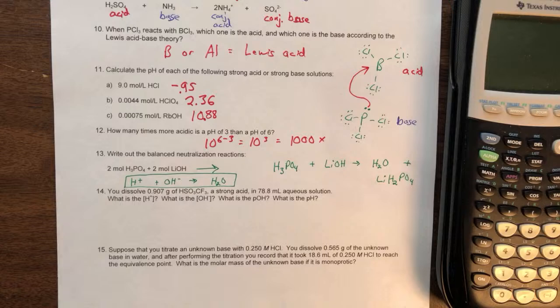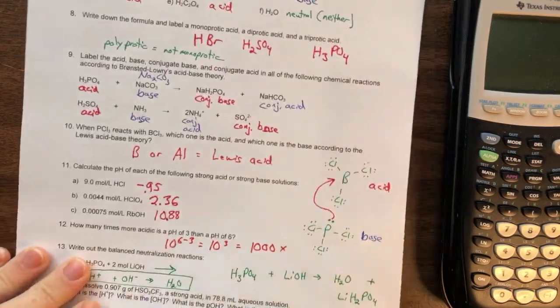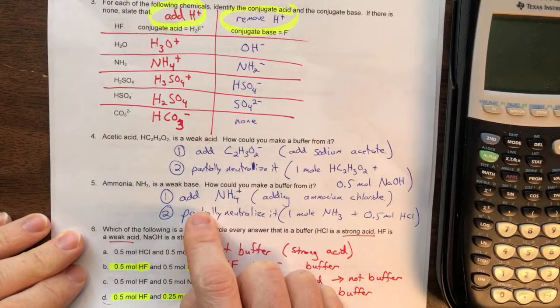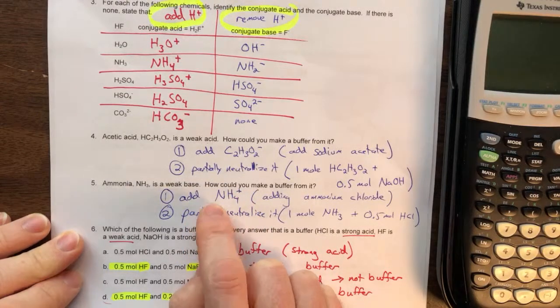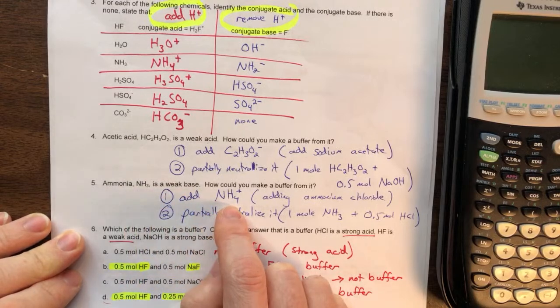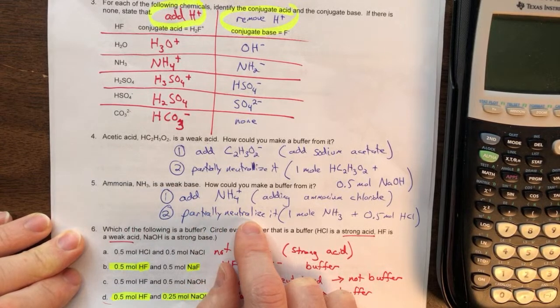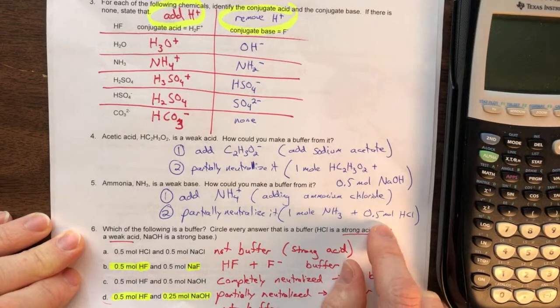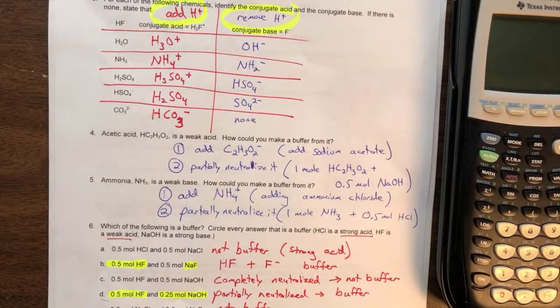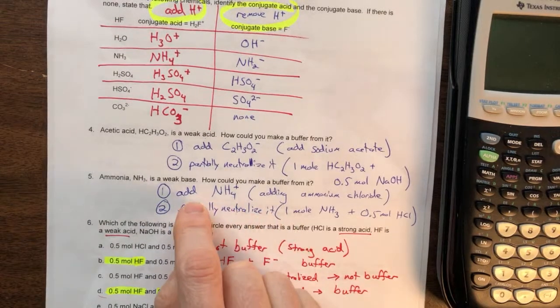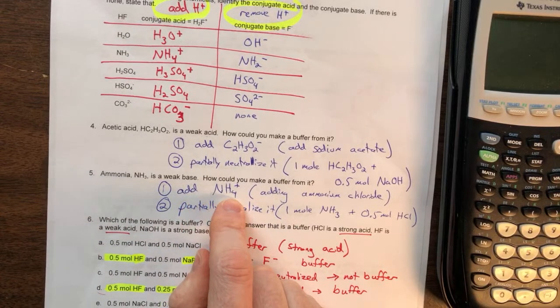For number 5, do we add any compound or not? Well, not any one, but yes, as long as you're doing these things. For number 5, you can't just add any acid. You have to add the conjugate acid, or when you partially neutralize it, it has to be a smaller amount of a strong acid, even with the 1-to-1 ratio. Partially neutralizing it is not a 1-to-1 ratio, and this doesn't have to be a 1-to-1 ratio. It can be any ratio.